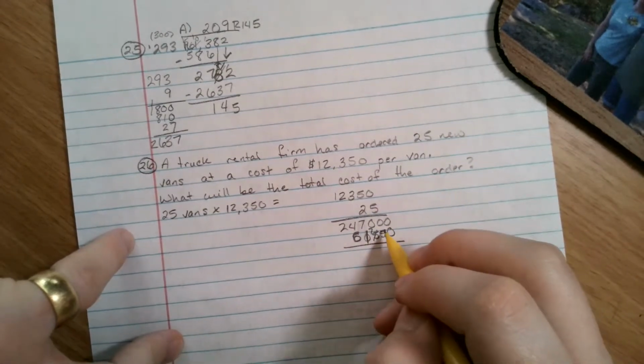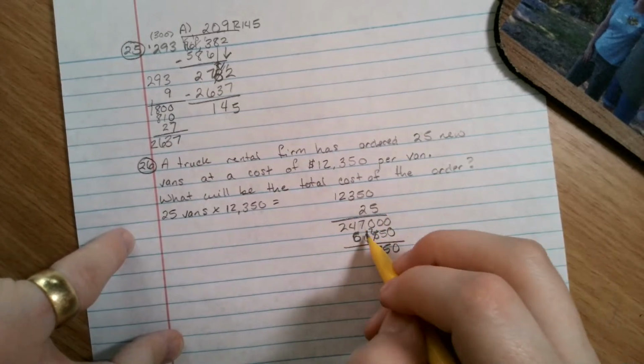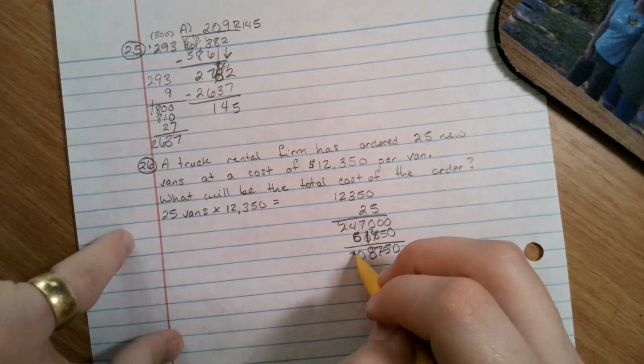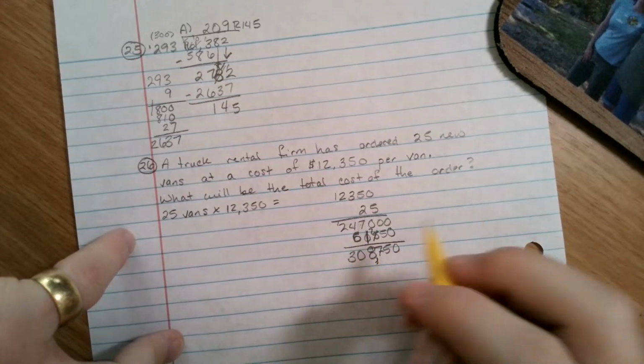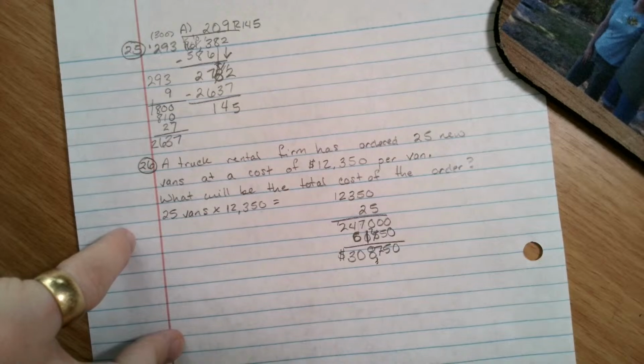0 and 0 is 0. 0 and 5 is 5. 0 and 7 is 7. 7 and 1 is 8. 4 and 6 is 10. 1 and 2 is 3 because we have carried the 1. So the total cost of the order would be $308,750. Dollars is important.